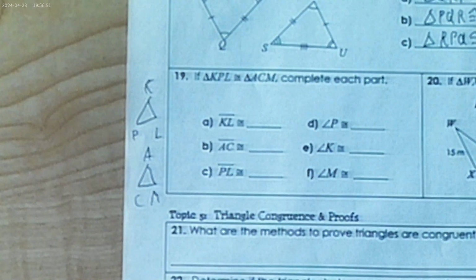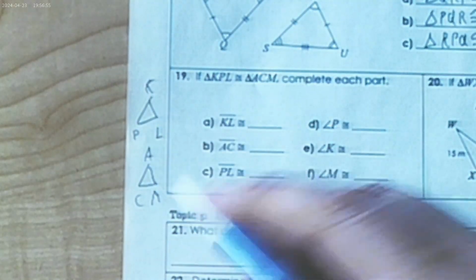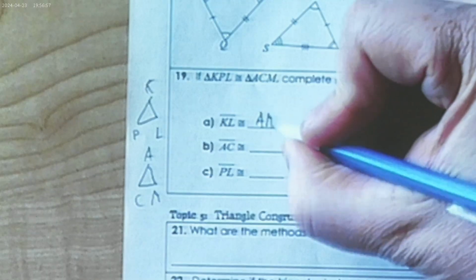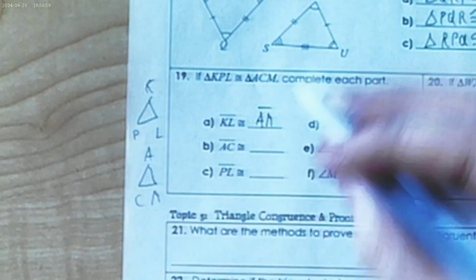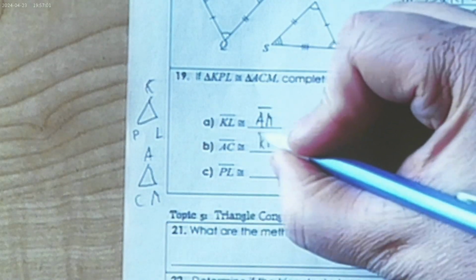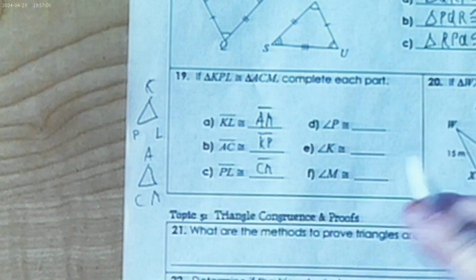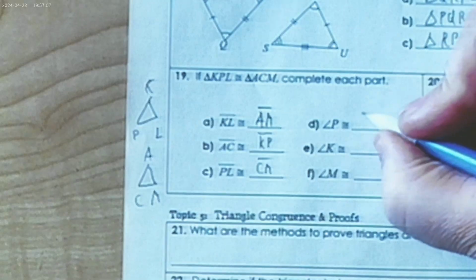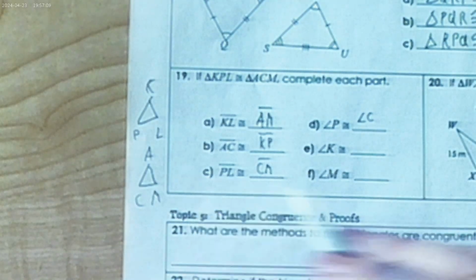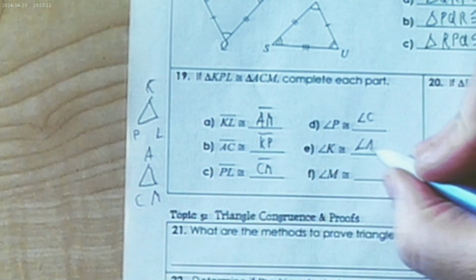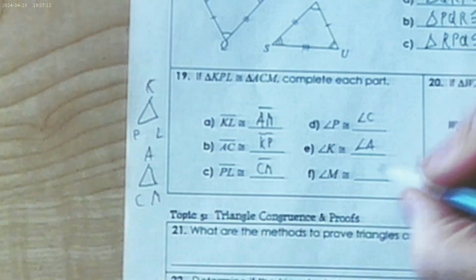So I have my triangle set up here. I've got my similarity triangle set up. So KL is to AM, AC is to KP, PL is to CM, then angle P, angle C, angle K, angle A, then angle M, angle L.